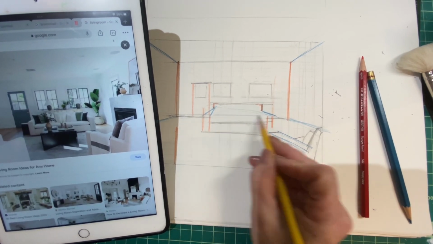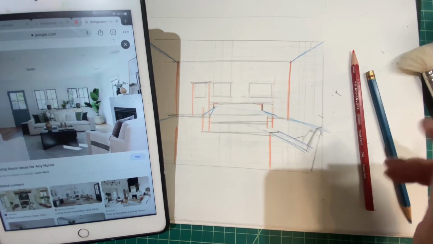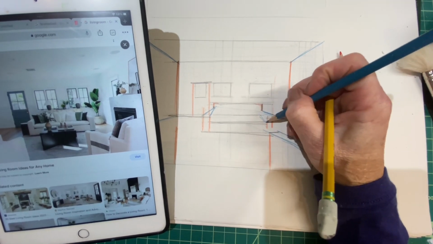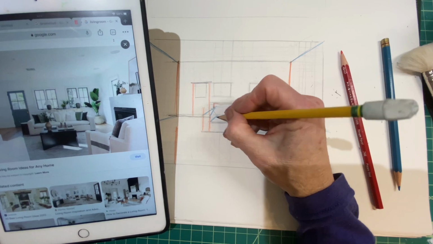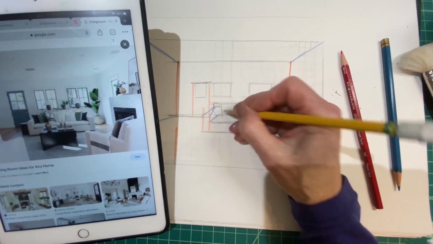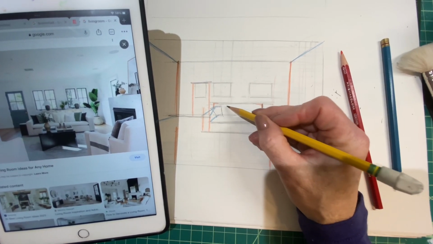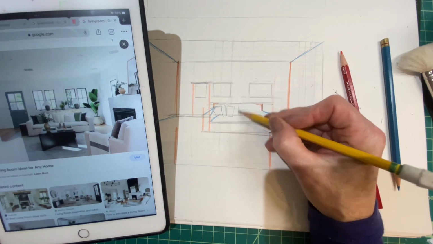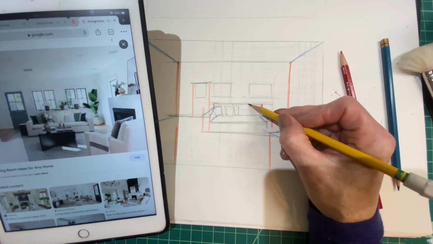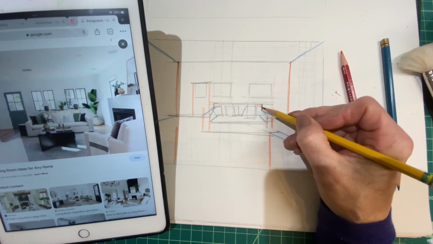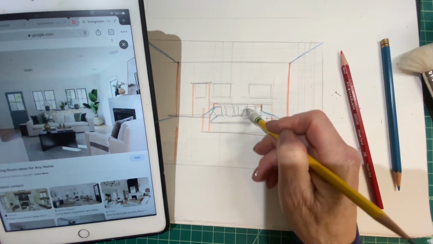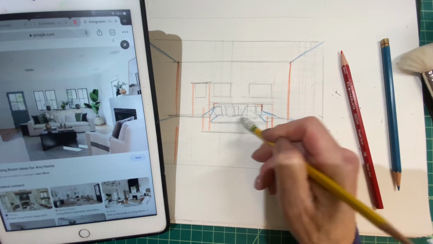So now we're sort of seeing how this couch is really coming together. We could put those pillows on there with just lead pencil. We've got a lot of pillows here. I'm going to erase some of those lines that would not show through.